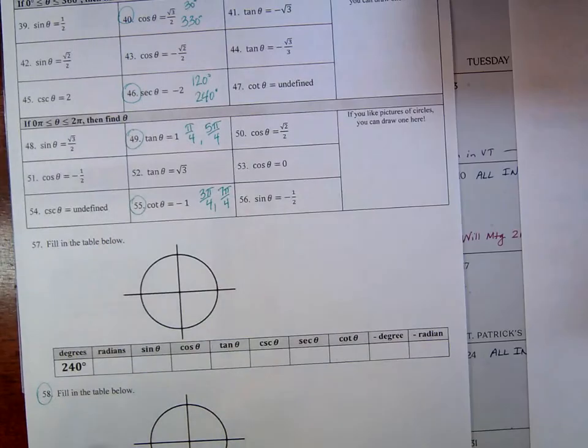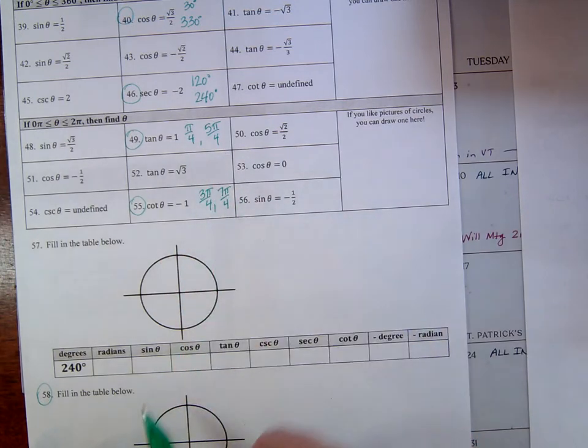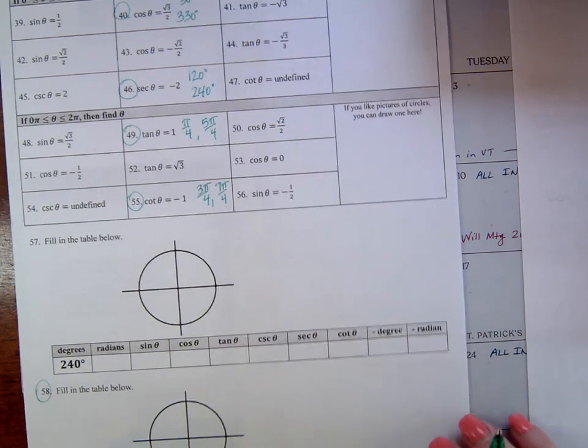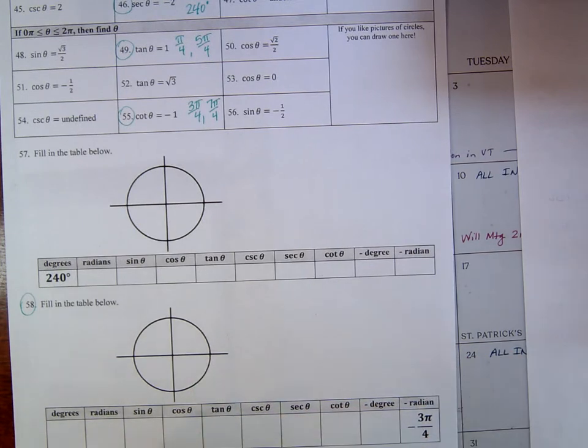And by the way, what do you notice about these answers? They're going to have the same denominators. When you go and do those, they're not always going to be fourths, but you will have same denominators for those. And then the last one I'm going to leave you with is number 58, because number 58, you don't need the circle to be able to do this. All you need is your chart.